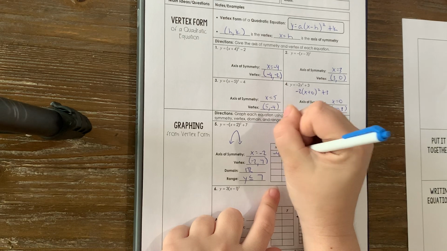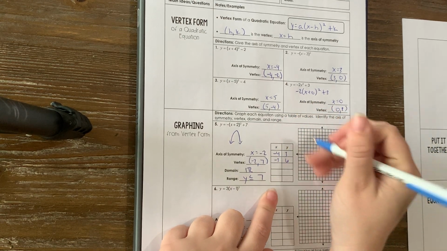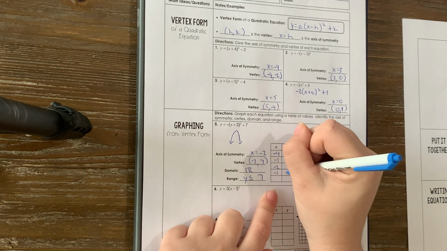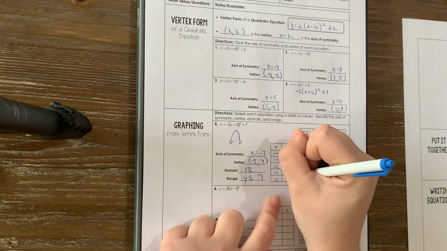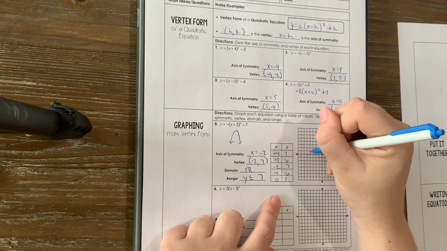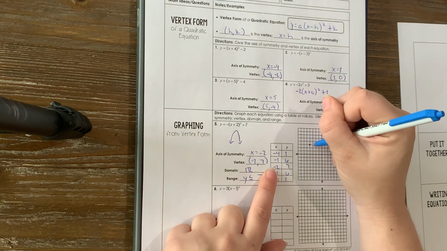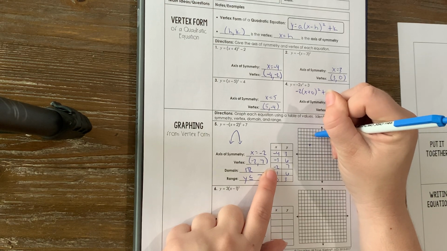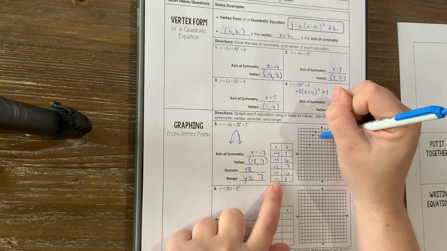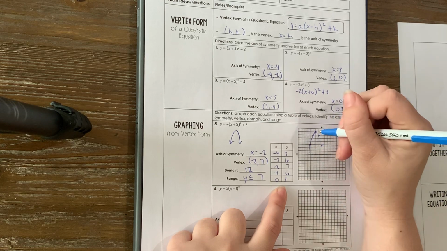Our table is (-4, 3), (-3, 6), (-2, 7), (-1, 6), and (0, 3). And then we want to fill in our graph. So (-4, 3), (-3, 6), (-2, 7), (-1, 6), and (0, 3). So it's going to look like this.